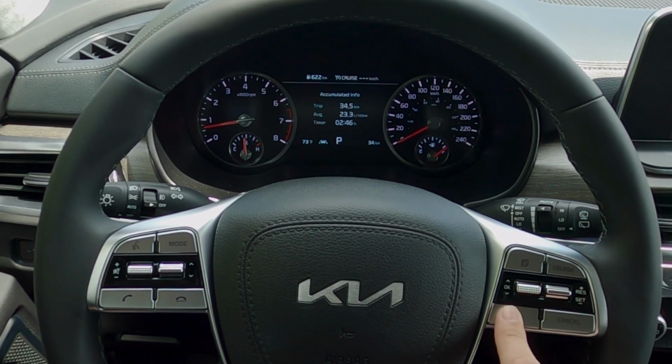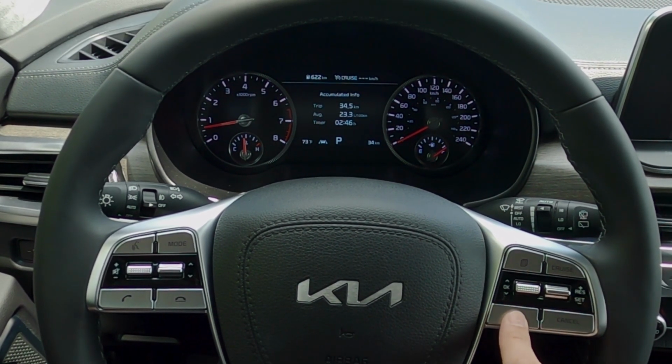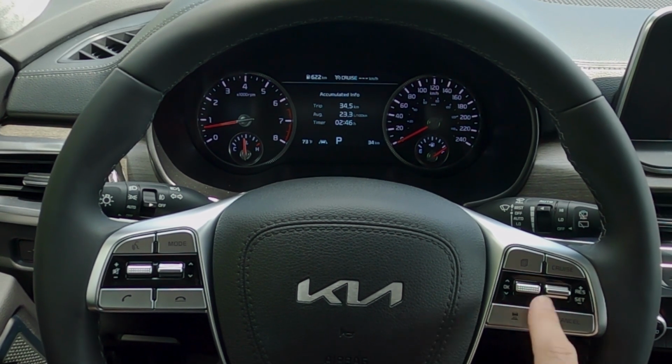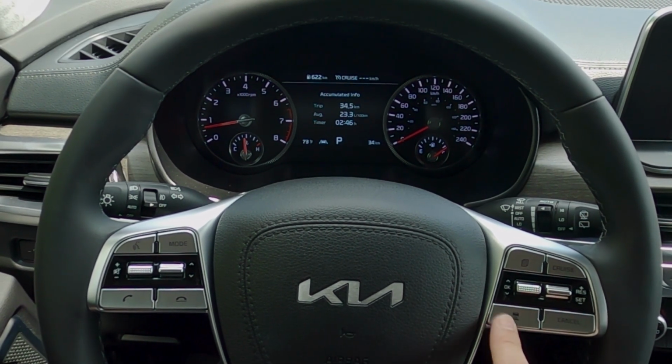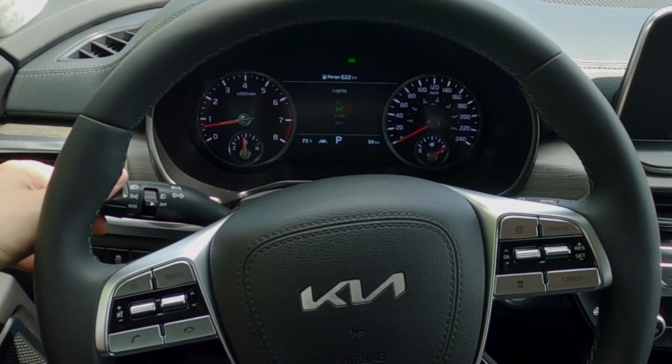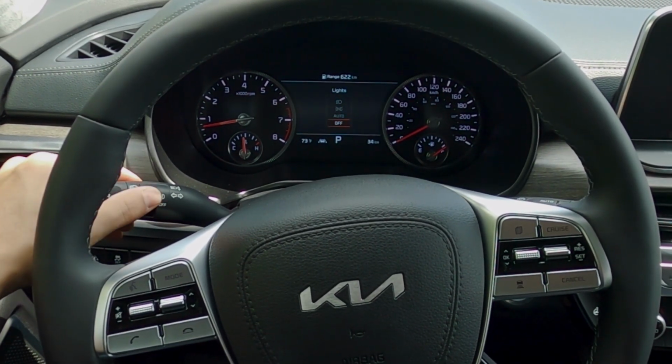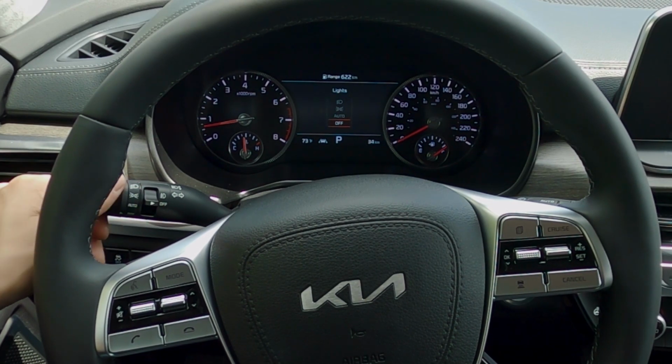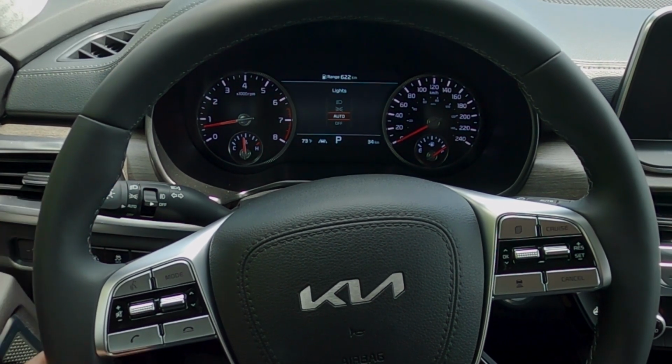And then we also can figure out how close or how far we are away from the vehicle that's in front of us. So as we start to drive with that system turned on, this lets us know how close or how far we are away from that vehicle. Looking at our stick on the left-hand side, that's going to let us figure out what's going on with our running lamps. We can turn our fog lamps on or off there as well. I always recommend just keeping it in the auto setting.